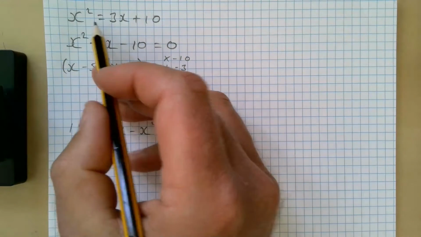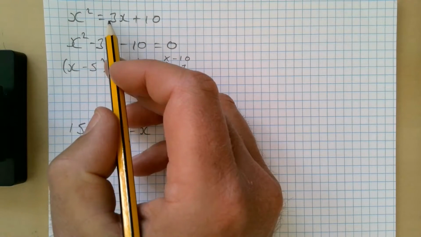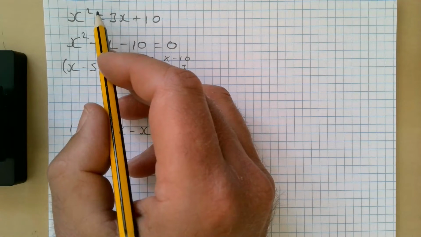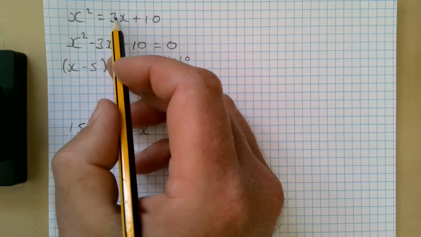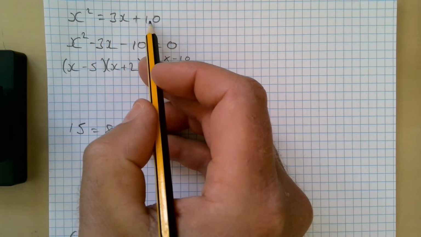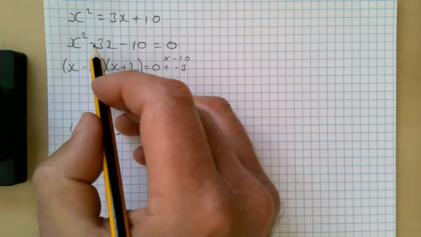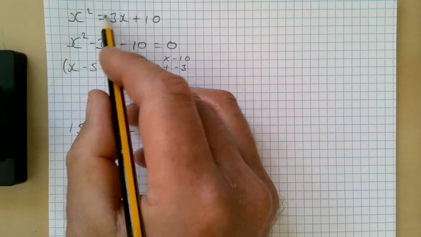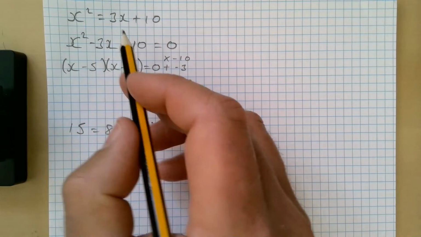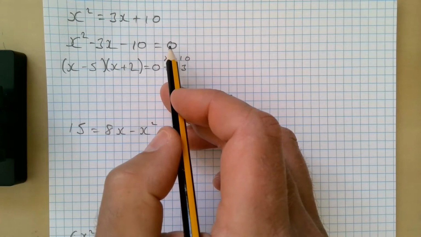So this one here we're going to start with, and their first rule is the way we solve quadratic equations is we get everything over to the one side. So the first thing I'm going to do is take away 3x from both sides, and then I'm going to take away 10 from both sides. So I hope you see what I've done there. Taking away the 3x from both sides takes this over to here, and take away the 10, that takes this over to here. So that's my next line here.